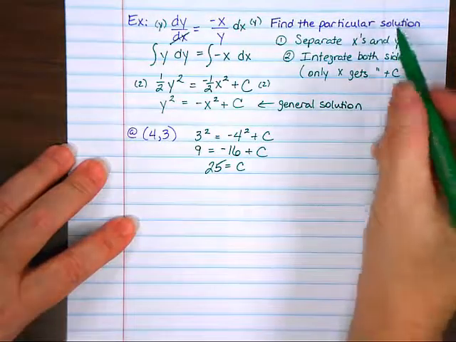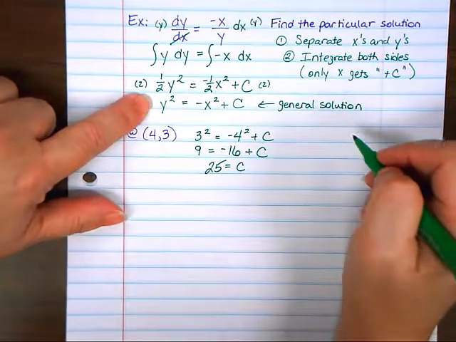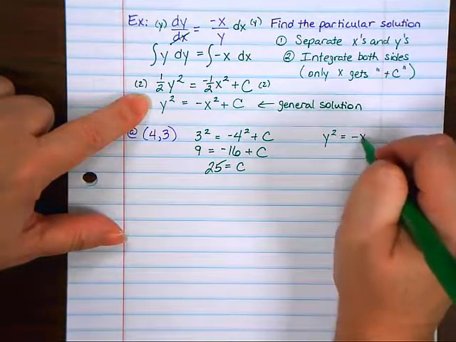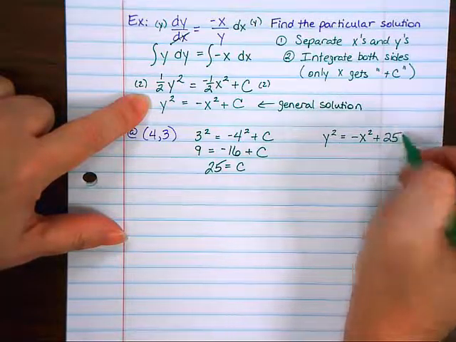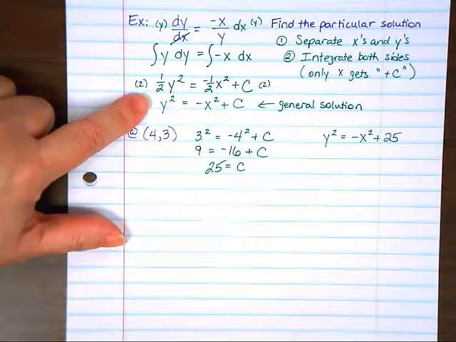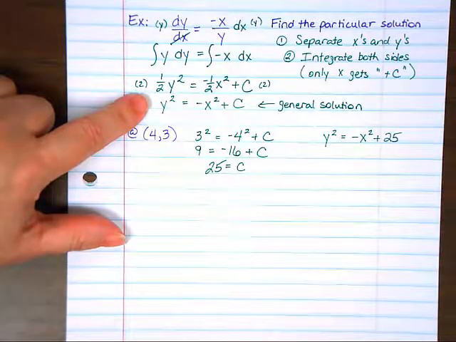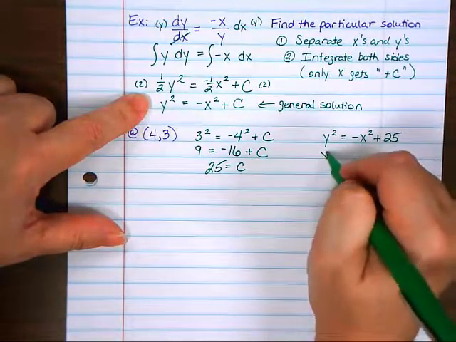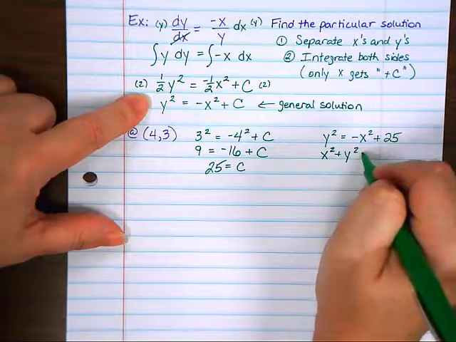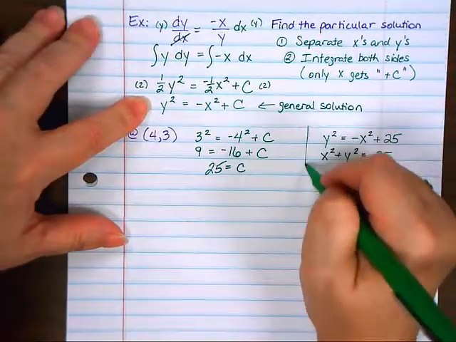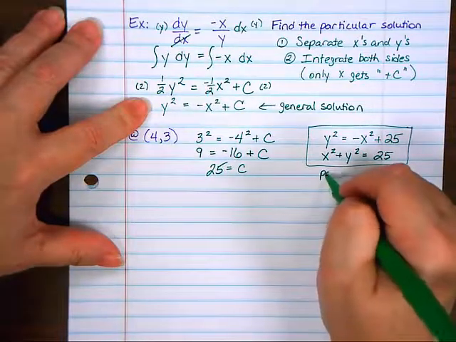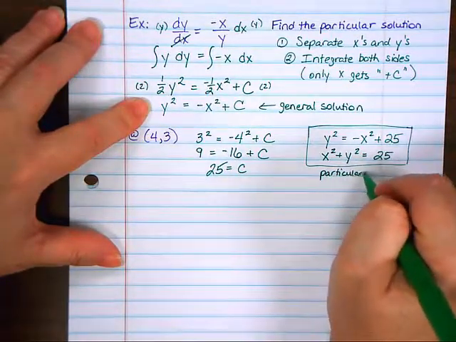Okay, if the question says find the particular solution, that means go back to the general, plug in the 25 for C. y squared equals negative x squared plus 25. That is a valid answer. You might see the answer a little bit different, i.e., they might move the x squared to the other side, because then it looks like something you've seen before. If you move the x squared over, you're going to have x squared plus y squared equals 25. And what kind of equation is that? That's a circle. So here is the particular solution. Either one of those is valid.